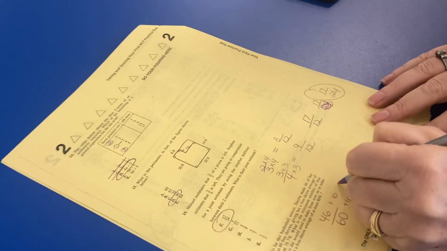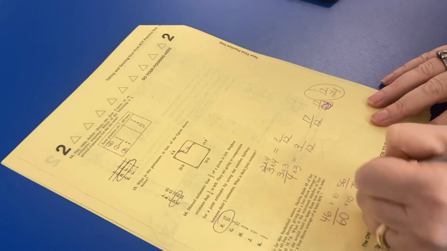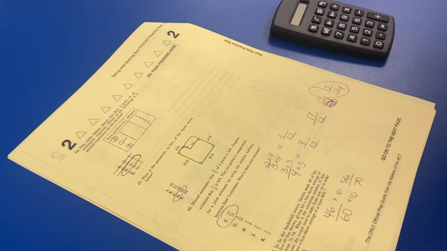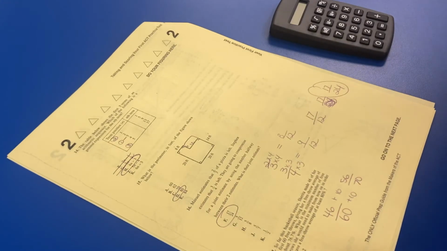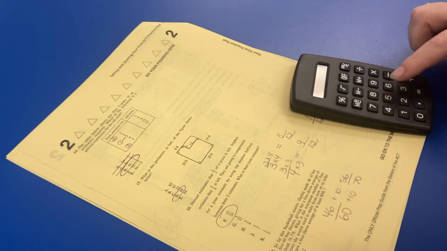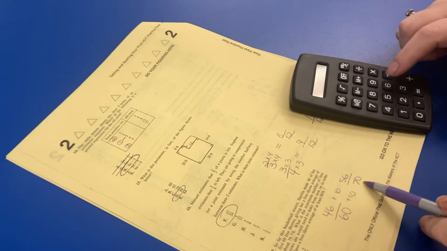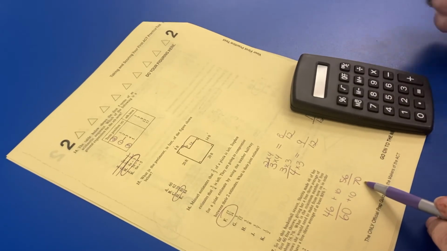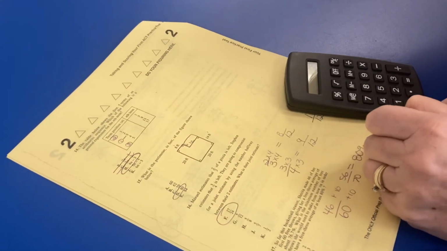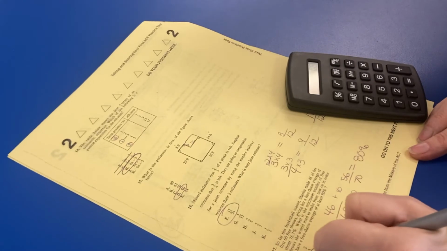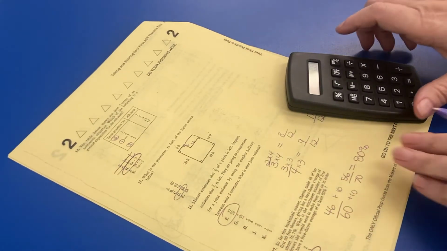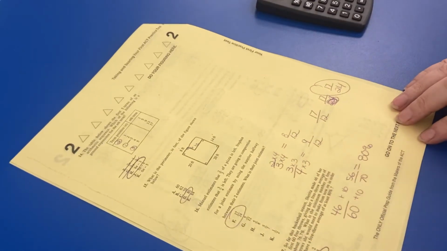So now I'm gonna go 56 over 70. Why I start in the middle is it'll tell me if I have to go up or if I have to go down. So I always start in the middle with these, and sometimes I get lucky. So 56 divided by 70 equals 80%. Okay, so 80%. So I got lucky on this one. I didn't have to go up or down, and I just kept it with that one. Okay, so that one, the answer is 10.